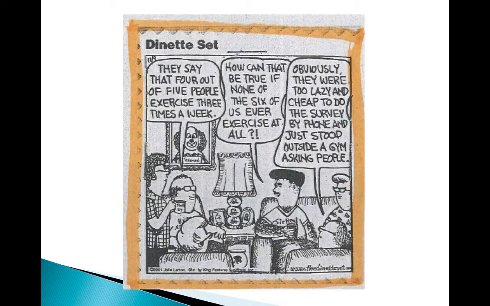Look at this comic. What is the issue that limits the generalizability of the study findings on exercise? If you answered sampling, you are correct. We can assume the researcher stood outside of a gym to gather his data, which is not a representative sample of the population. Therefore, this lowers the generalizability of the study's findings.